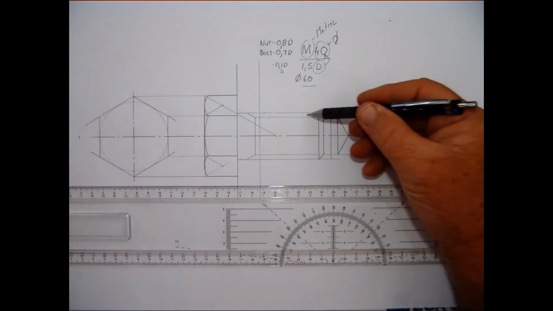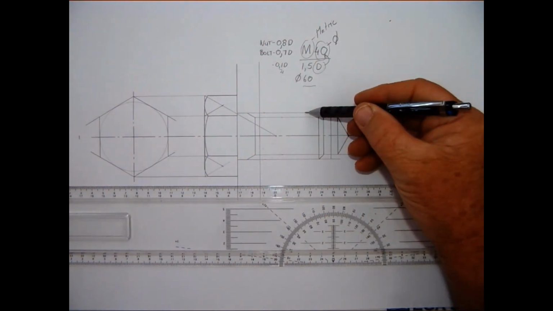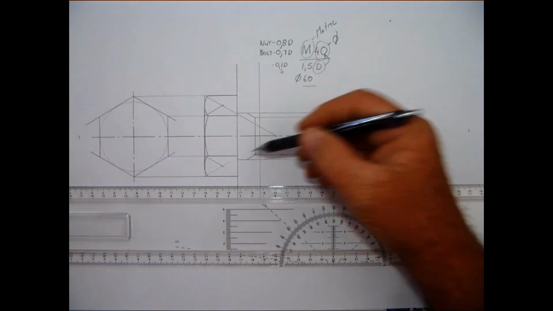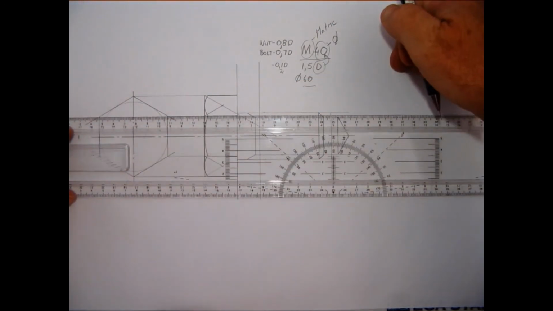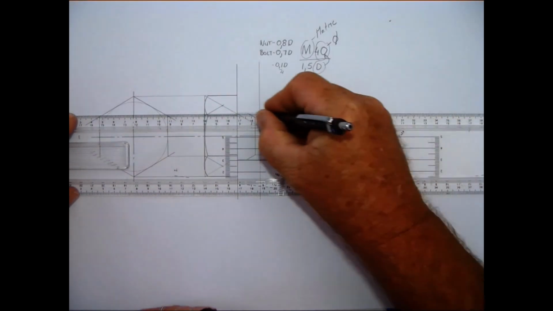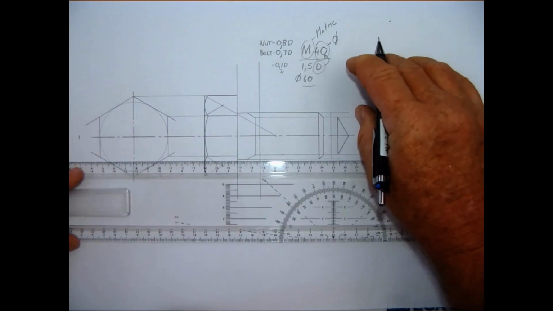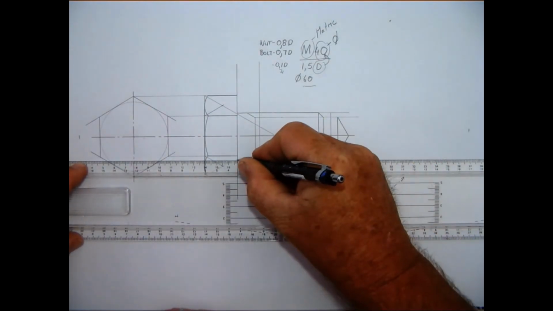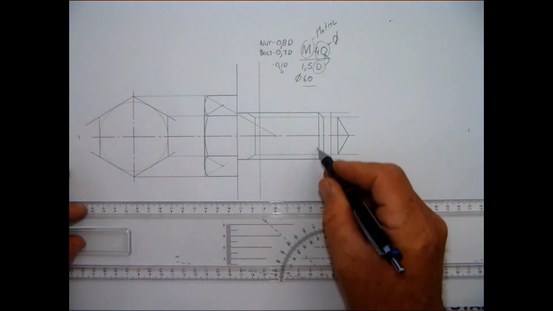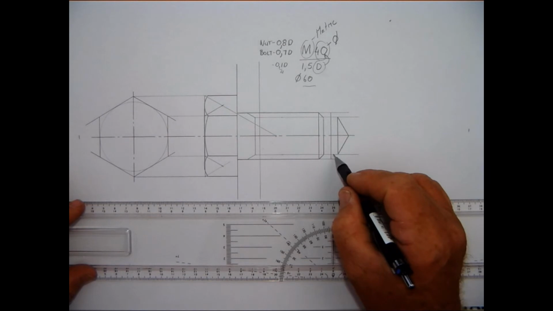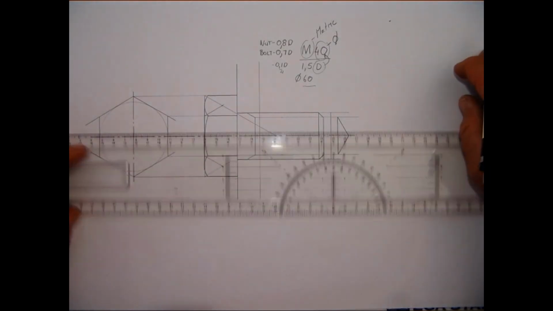But we still have a problem here. We've got a dark line or a light line there and a light line there, and this is the bolt construction. So the outside of the bolt, because it's a machine component, will be a dark line. The inner lines will stay a light line, but that line there and that one there is part of the whole.